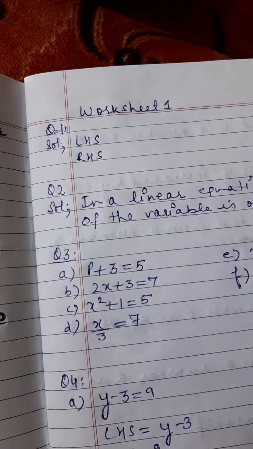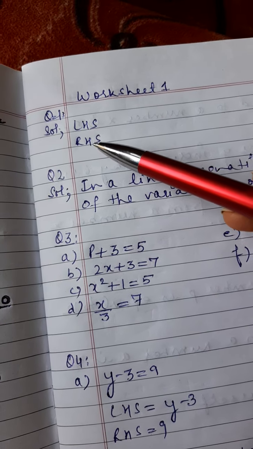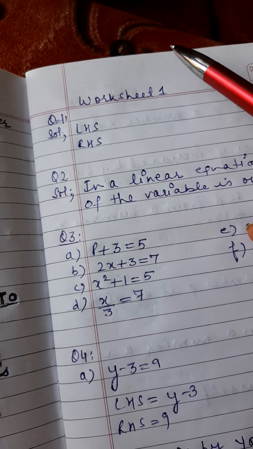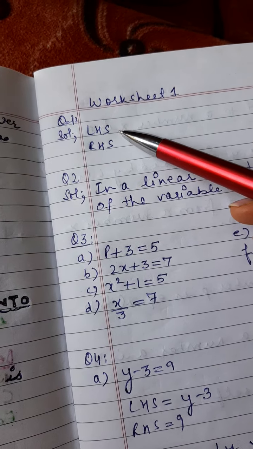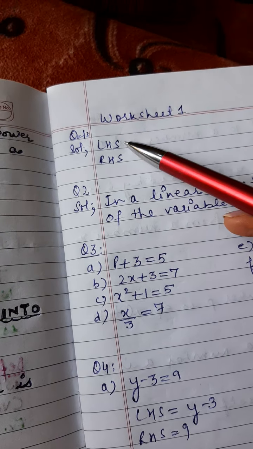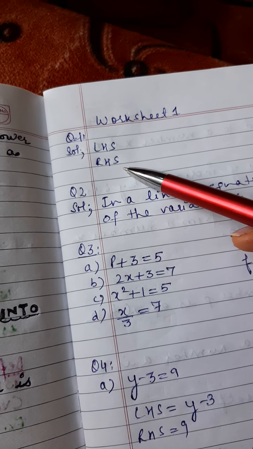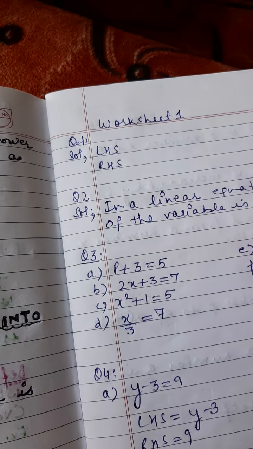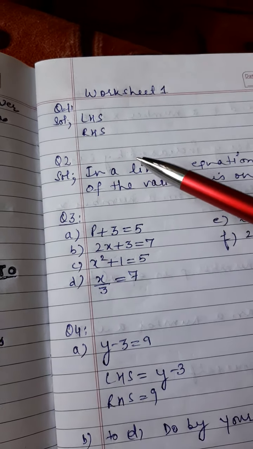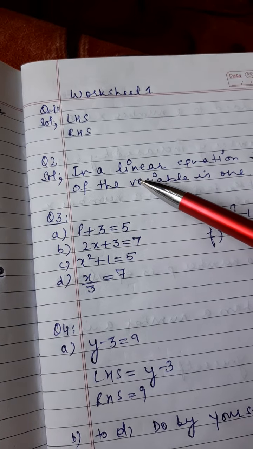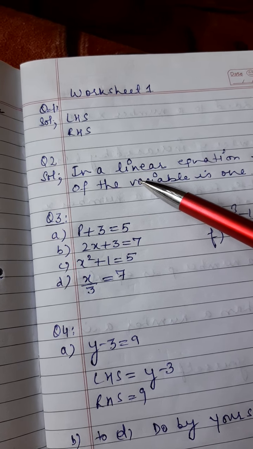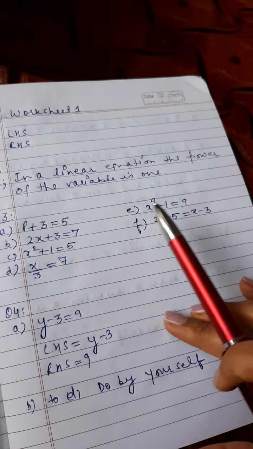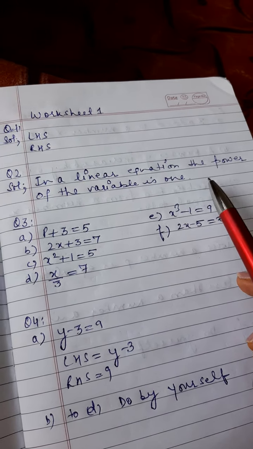Coming on to worksheet 1, question number 1 is: what are the two sides of an equation called? Now you know that the two sides of the equation are called the left hand side and the right hand side. Question number 2: in a linear equation, what is the power of the variable? In a linear equation, the power of the variable is 1.